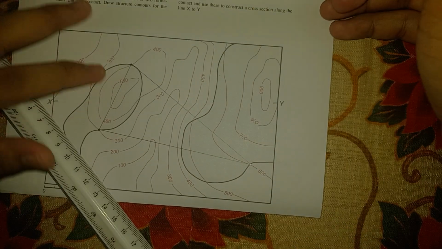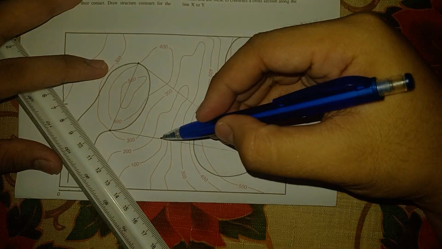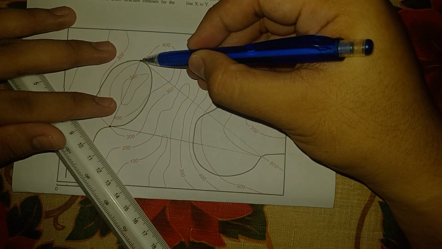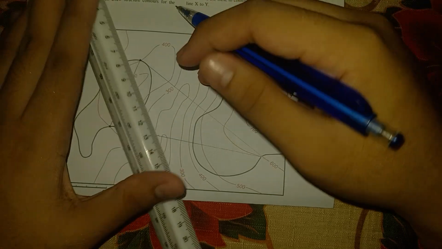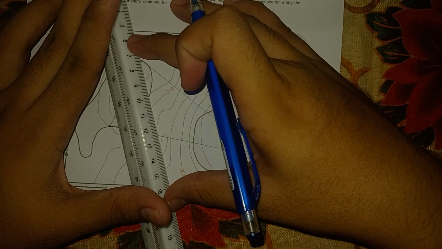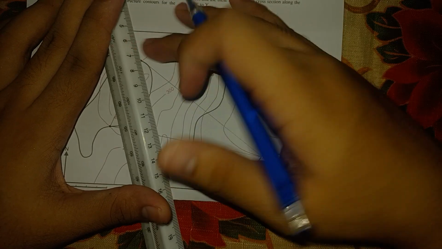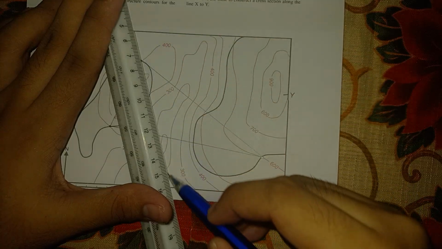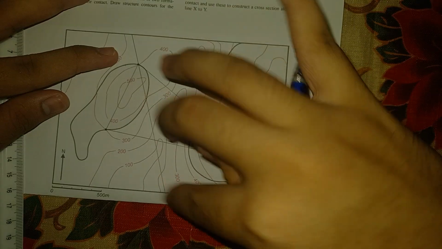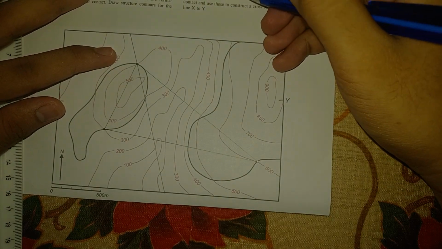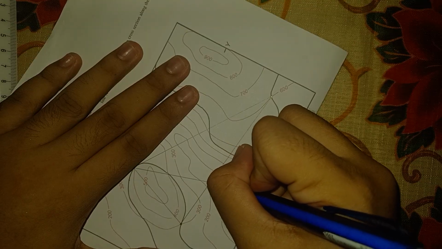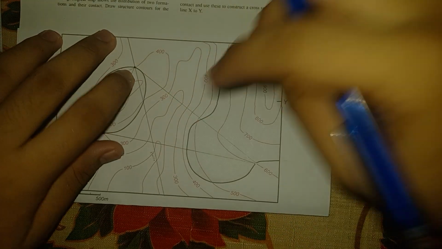Now, what will we do with this? When we get this length, we will connect this point from our middle to this one. So it looks like this. Now that you have generated this line, this is now your strike.